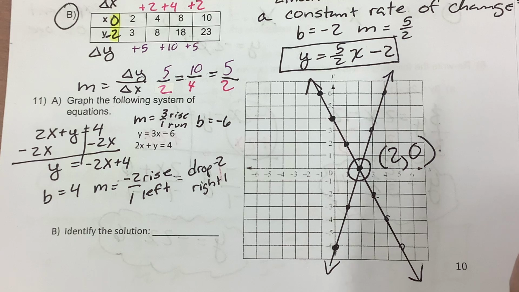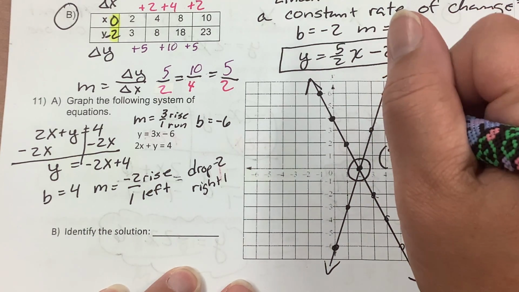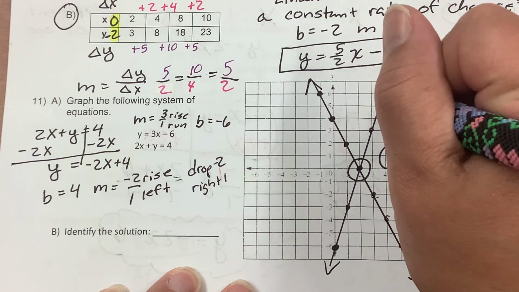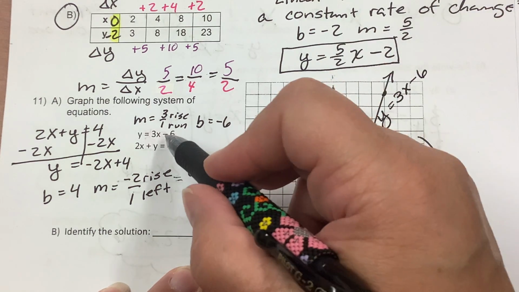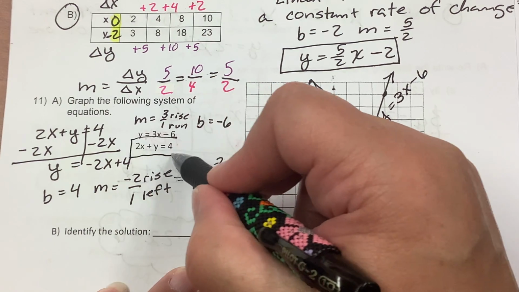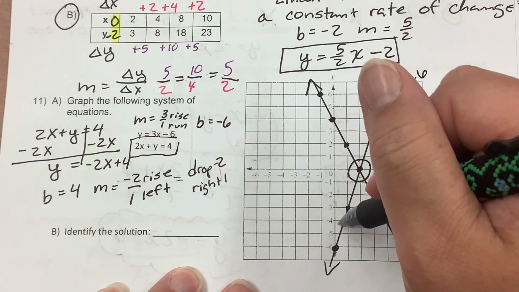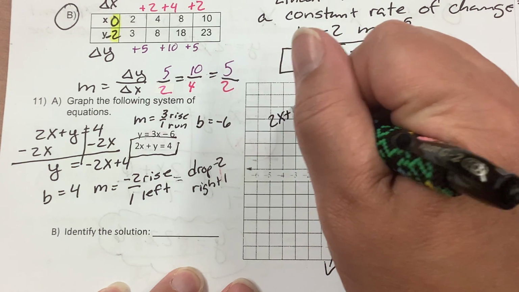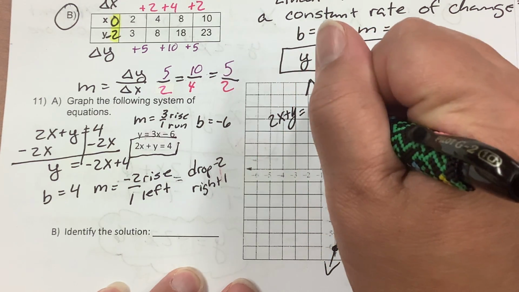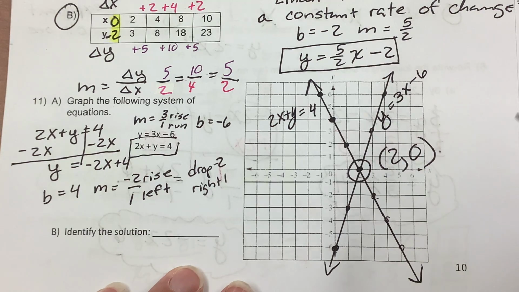Yay! Oh, what did I do with my graph? I made a mistake. I have to write the equations on the graph. So this one's going to be y equals 3x minus 6. And I have to use the original equation on the other line, which is 2x plus y equals 4. So you have to go back and use original equations when you're labeling your graph.